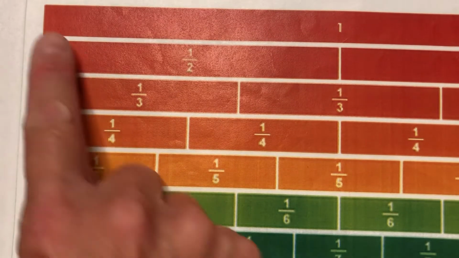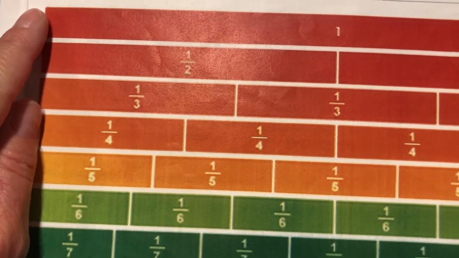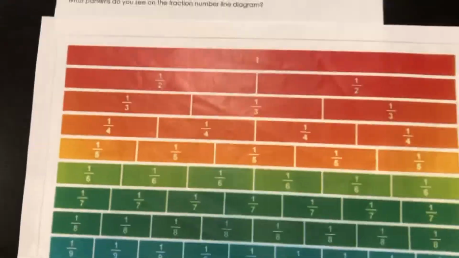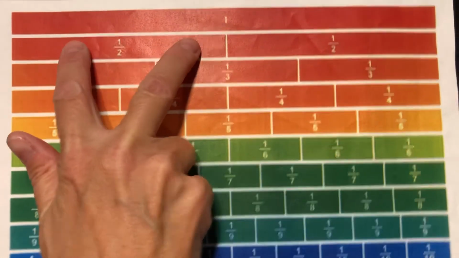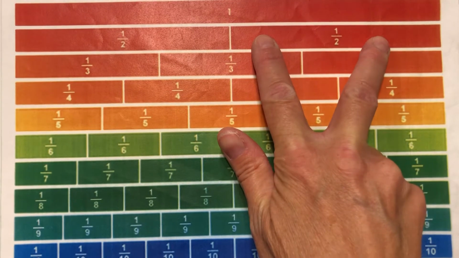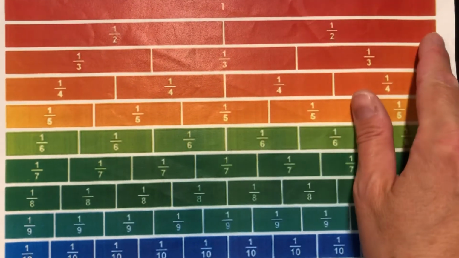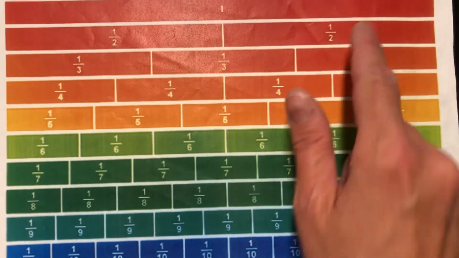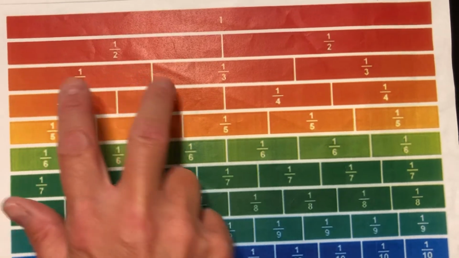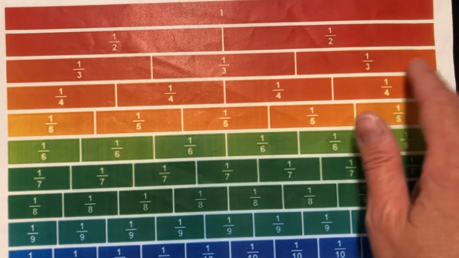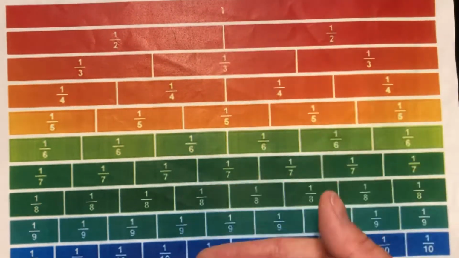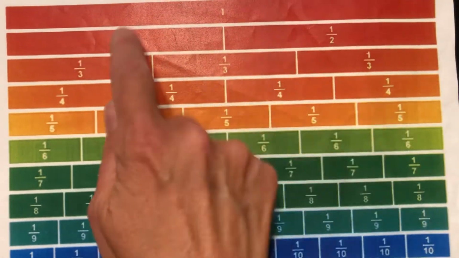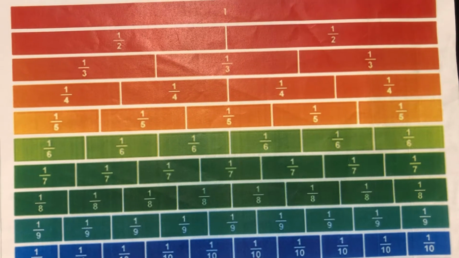So if you look at this, like here's one whole, right? You need to back up. And if you look here, if you have 2 halves, so 2 out of 2, that would be equivalent to 1 whole. They take up the same amount of space. If you have 3/3, that would be equivalent to 1 whole. So these are all equivalent here because they're all taking up 1 whole. They're just broken into different pieces.